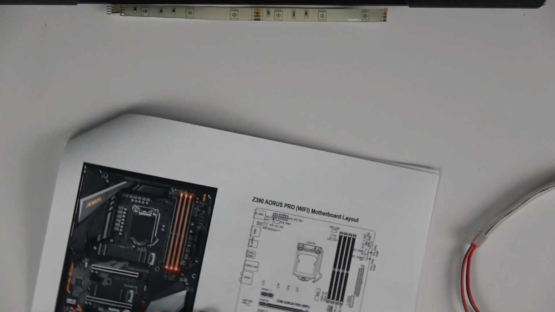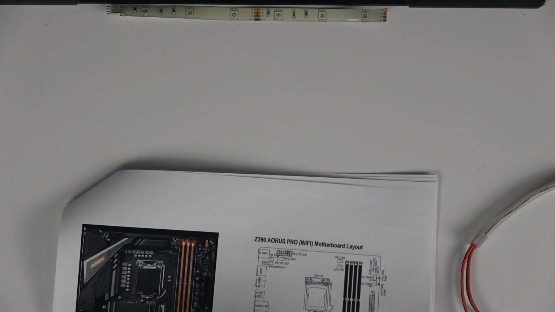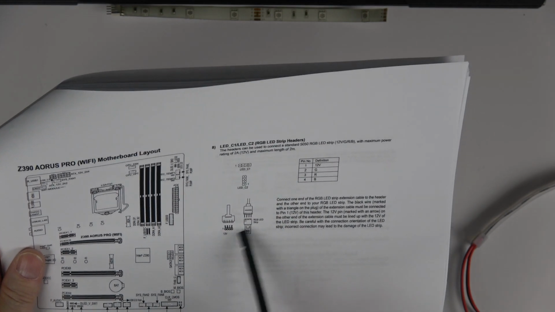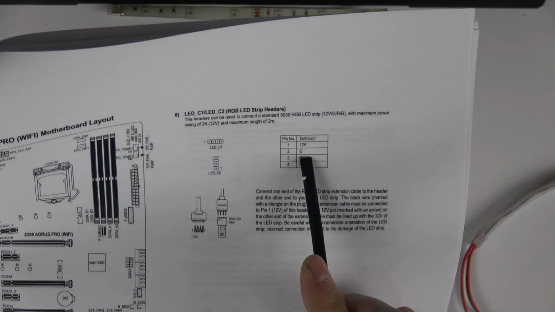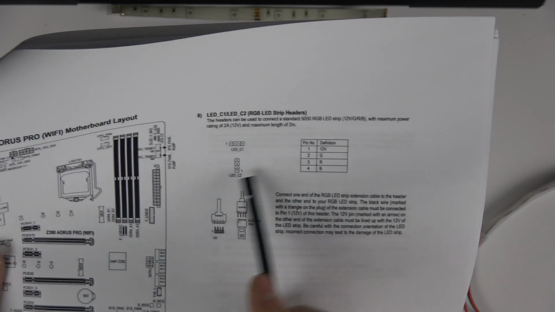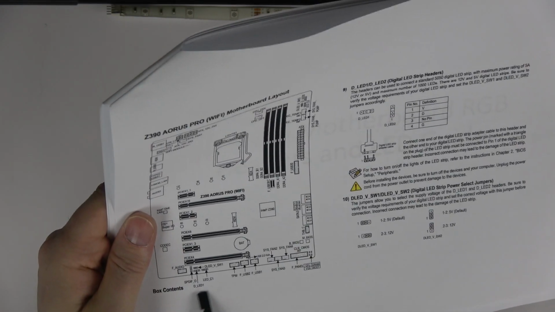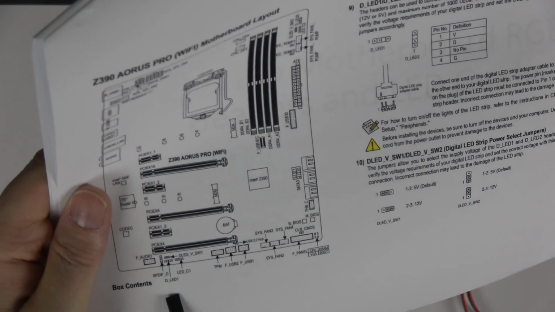So this is the diagram that I took from the website, and it shows you where the headers are for the standard strips. It tells you clearly 12 volts GRB. This is the strips that they are, and they tell you what they are. But I'm going to show you something else on the addressable ones. That motherboard's got everything: 2 standard ones and 2 addressable. And on the addressable RGB, it's got the D-LED right here.